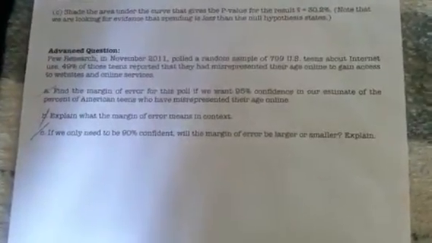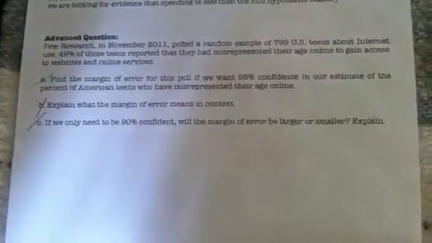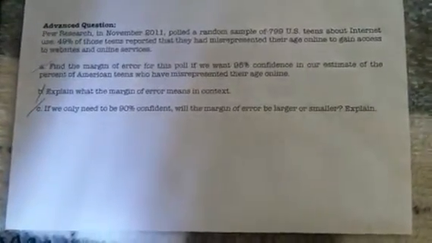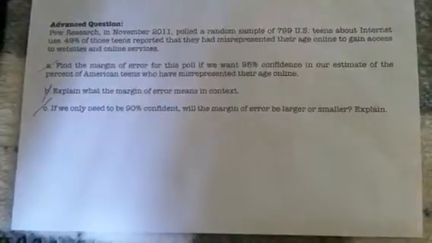For the advanced question, Pew Research in November 2011 polled a random sample of 799 U.S. teens about internet use. 49% of those teens reported that they had misrepresented their age online to gain access to websites and online services. A. Find the margin of error for this poll if we want 95% confidence in our estimate of the percent of American teens who have misrepresented their age online.